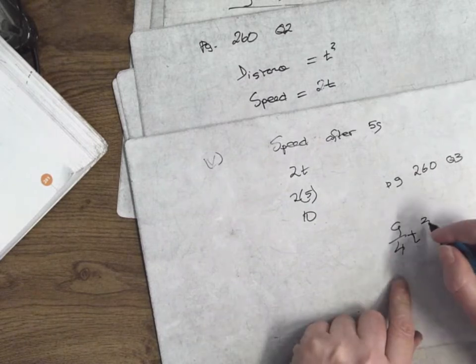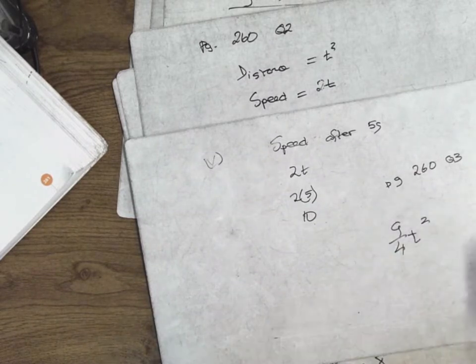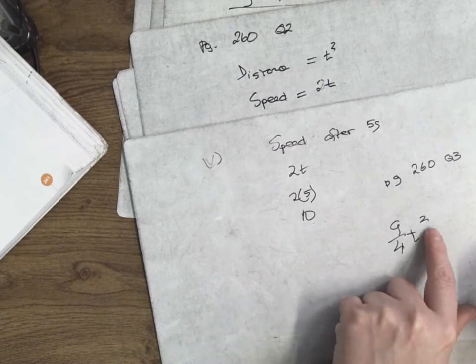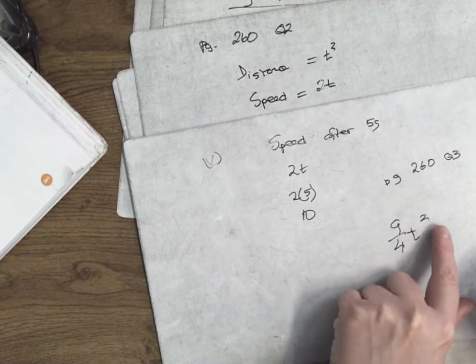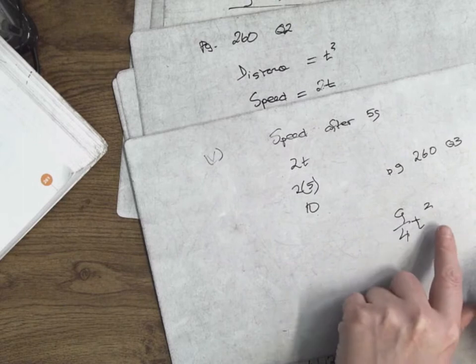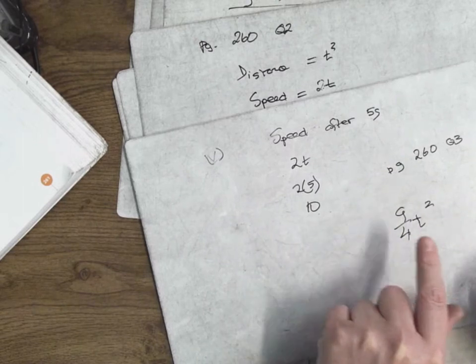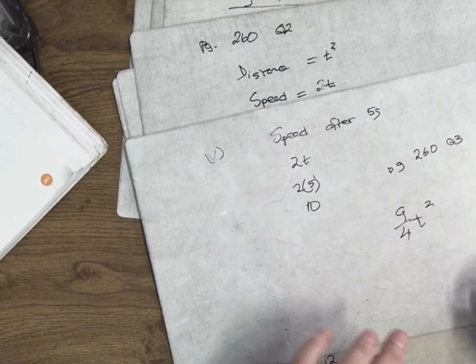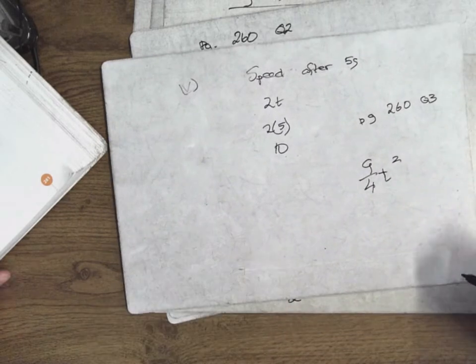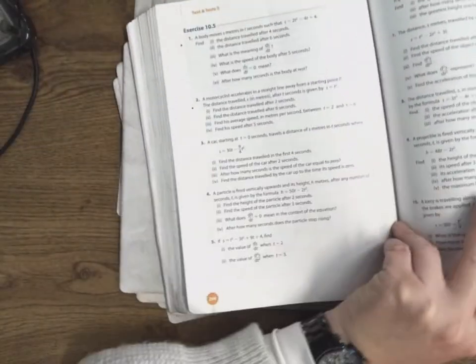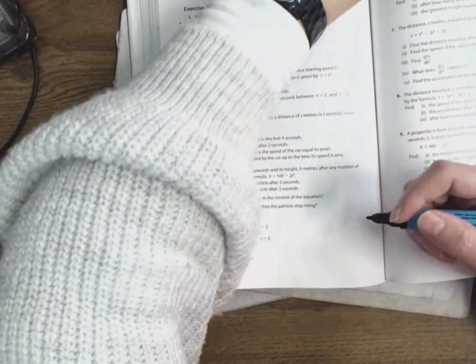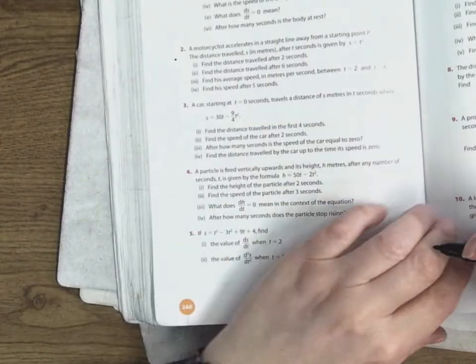So 2 multiplied by 9 over 4, do that in your calculator. Just because it's a fraction, it doesn't make a difference. You still multiply by what's there. So it's 2 multiplied by 9 over 4, t to the power 1. So use your calculator to do that, okay? You probably have no books, so I'll just put up number 3 there for you.